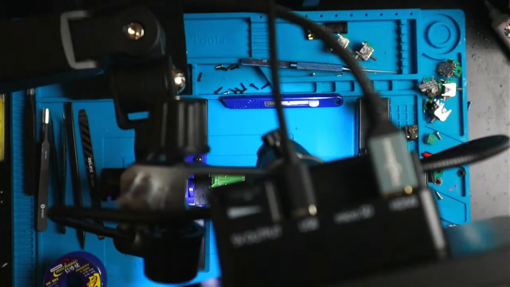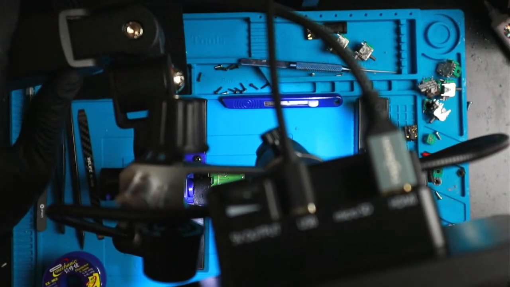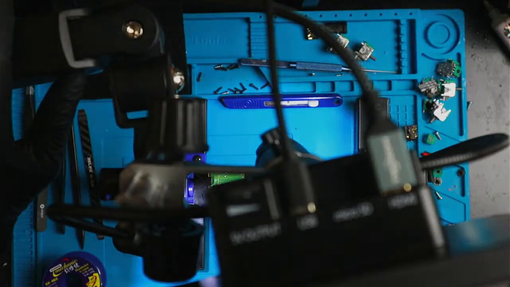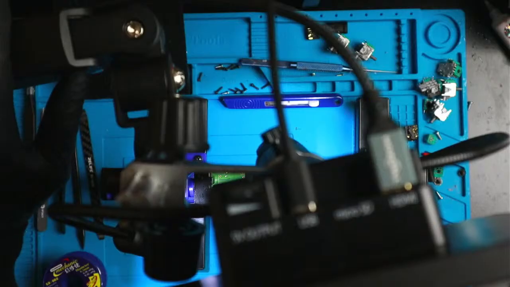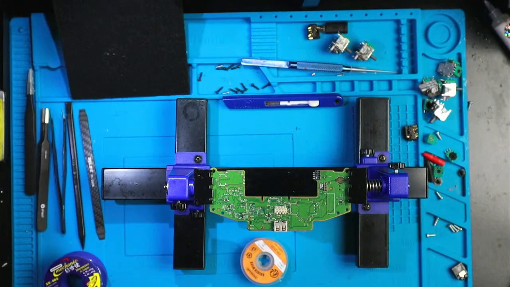Everything seems to be plugged in up the top here, but when I go to my microscope on OBS, nothing is showing up. I've tried deactivating and reactivating it. That is not good.